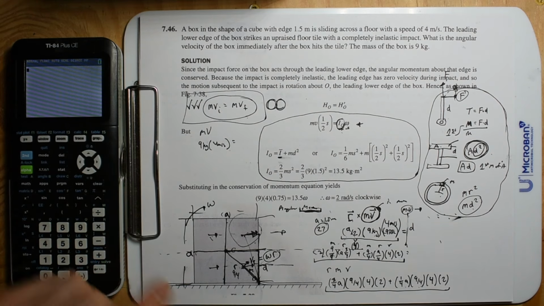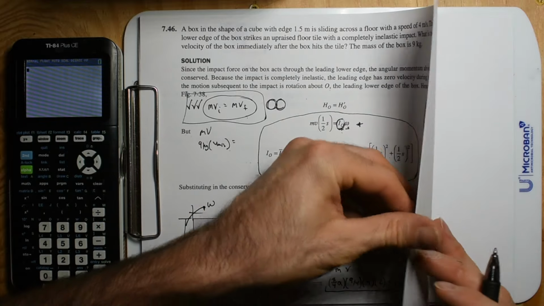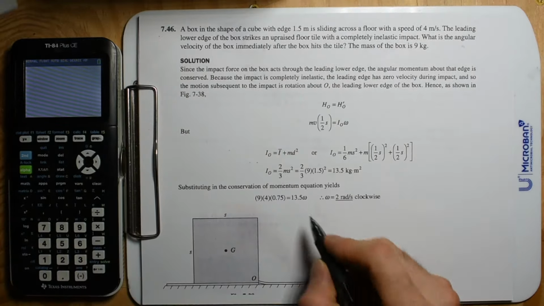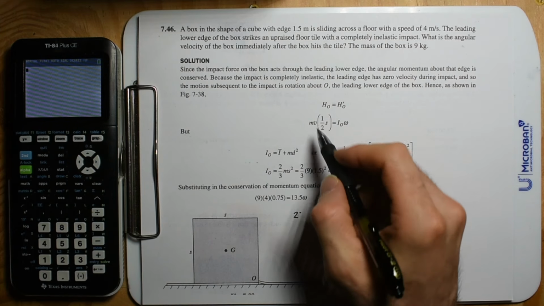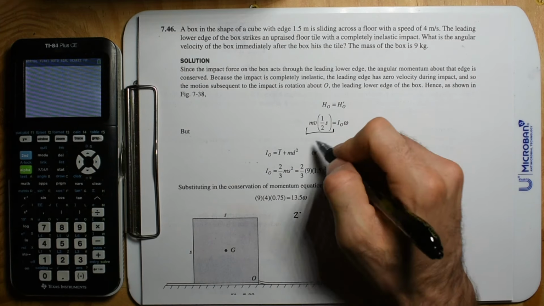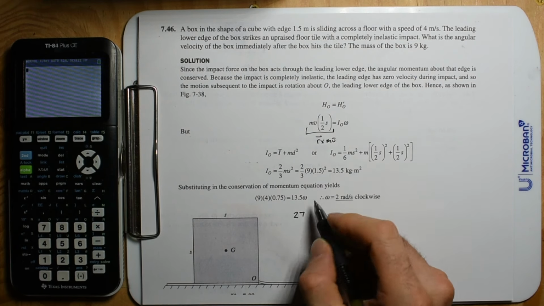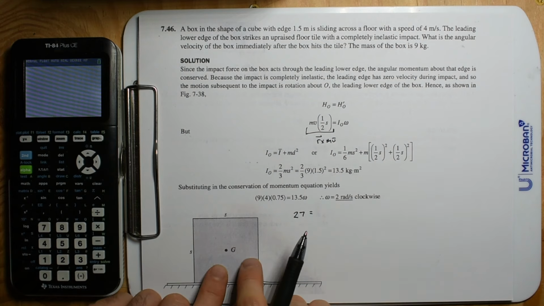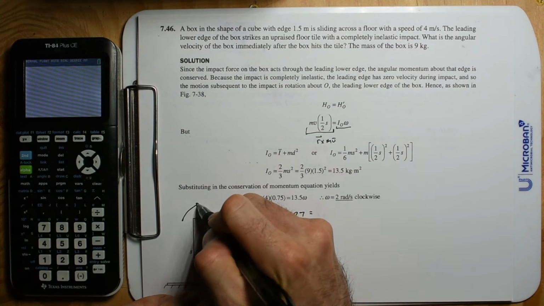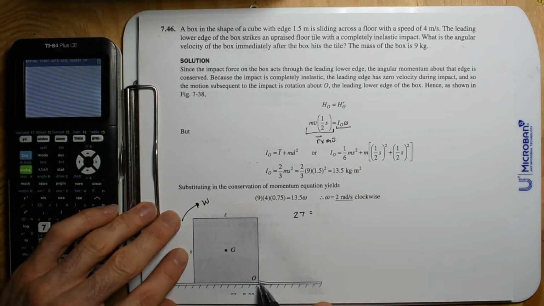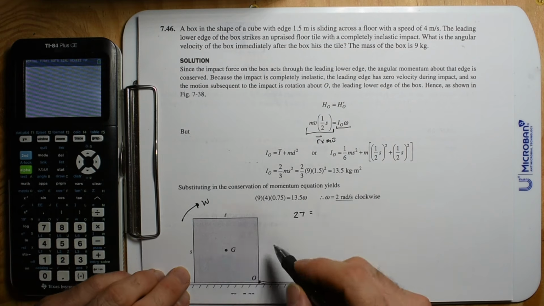So that side's done. Now we're going to do the same thing for the other side, so let's get a fresh sheet of paper. So we have this side, angular momentum, r cross mv. We did that, and that was 27. And now we want it to equal this part. What does this mean? It means that once it hits here, this is like a hinge, and this whole thing is just in pure rotation.